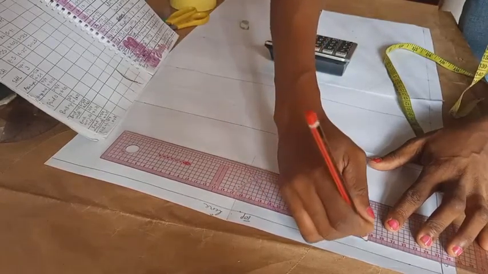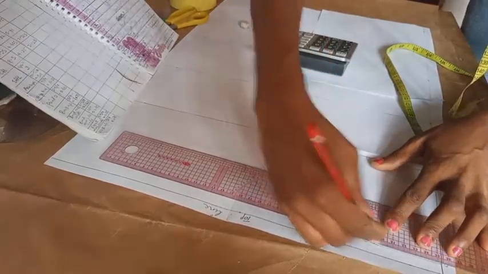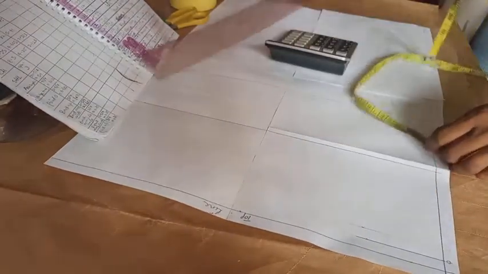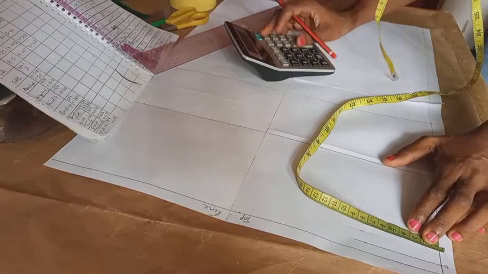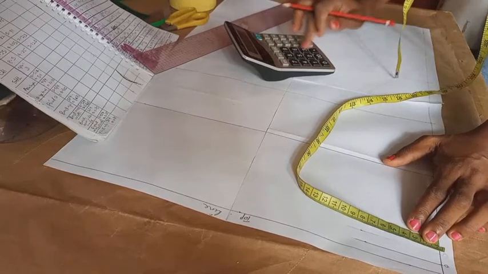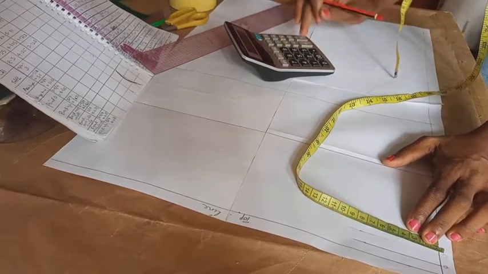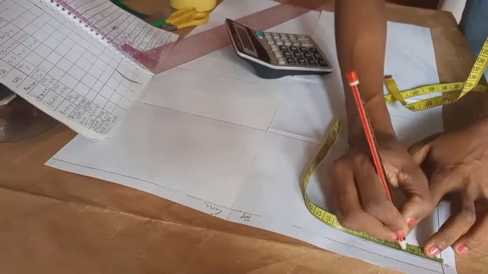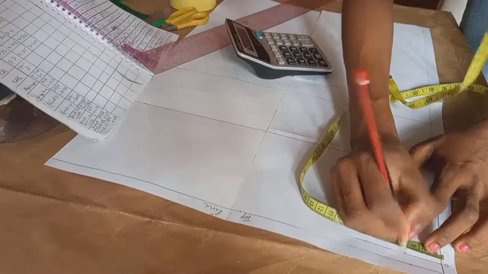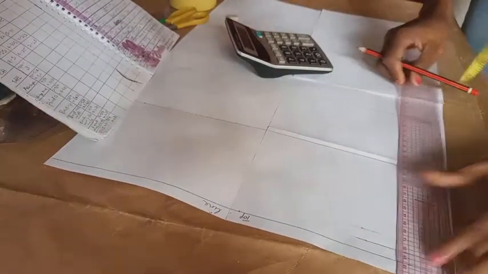It's on that measurement table, you don't need to measure it. The one I'm using is 6.5 cm. Because I'm doing half scale, I'm dividing it by 2. That gives me 3.25. So I'm going to square that measurement up.